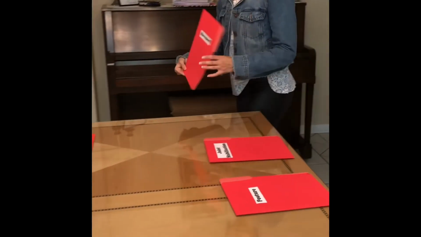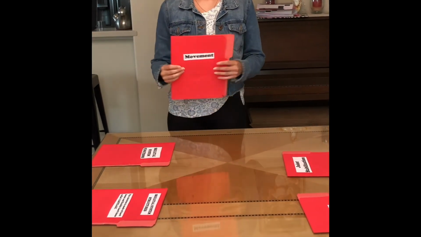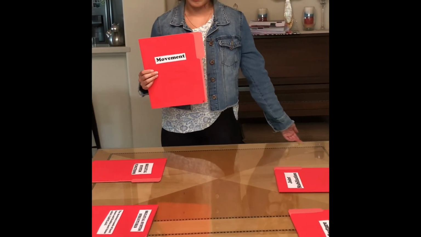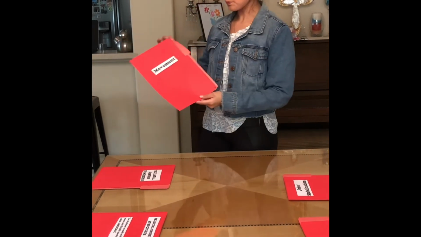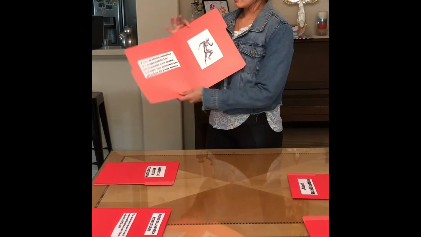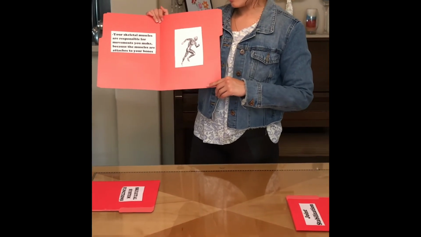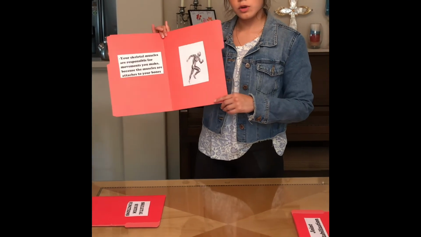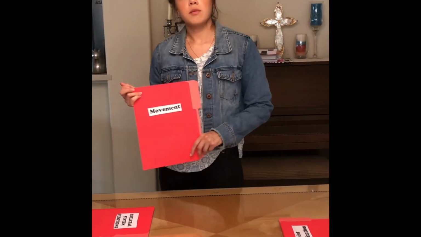And finally, we have movement. That's exactly what I did. I just made almost a full circle around here, and that's because I'm using my skeletal muscles and my movement. Your skeletal muscles are responsible for movements that you make because the muscles are attached to your bones. One of the questions I can think of right now is, I was doing some movement, but was it voluntary or involuntary?